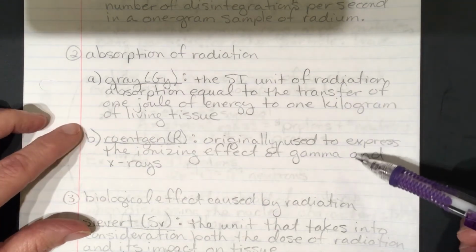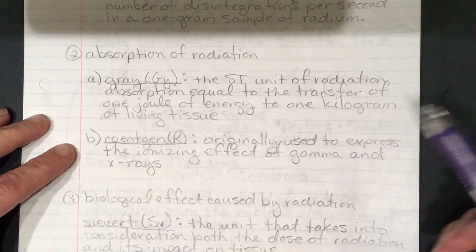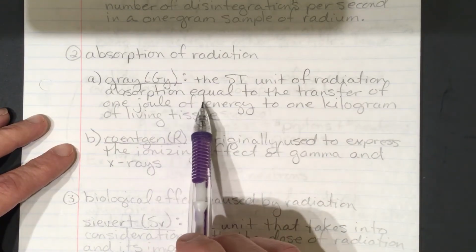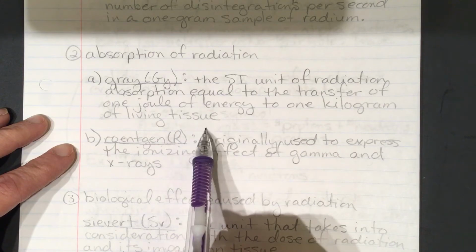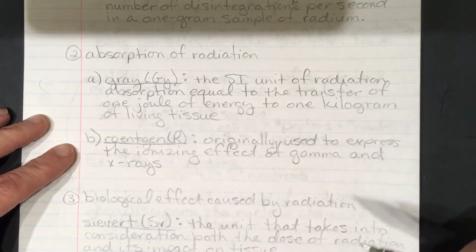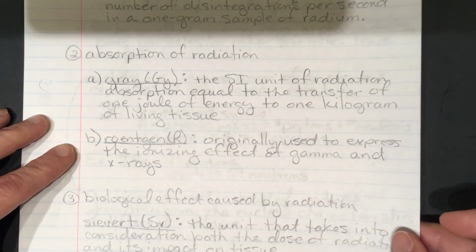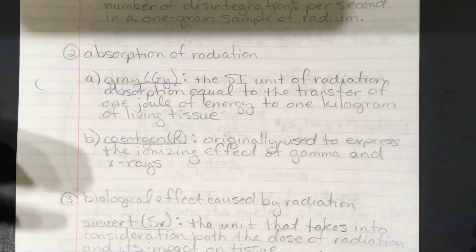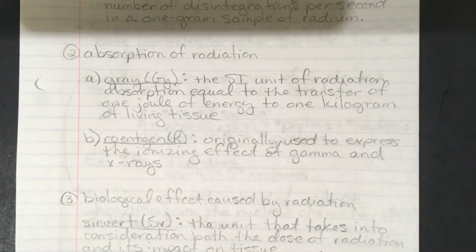Now this unit is used by physicists, but as far as the absorption of the living tissue, the amount of damage it does depends upon the type of radiation, because you know that alpha particles will not do as much damage as, say, gamma rays.